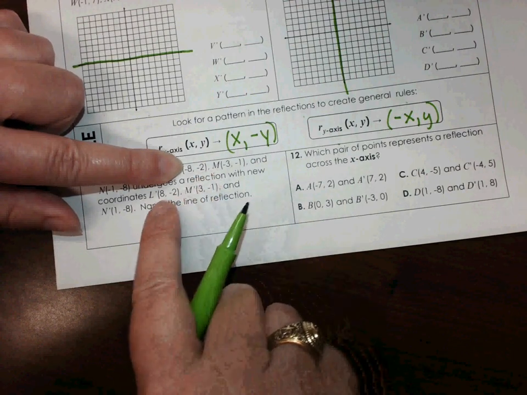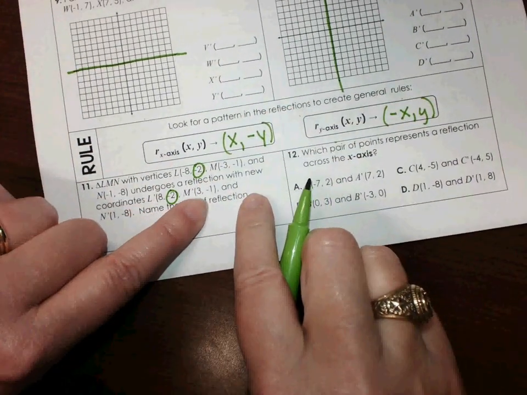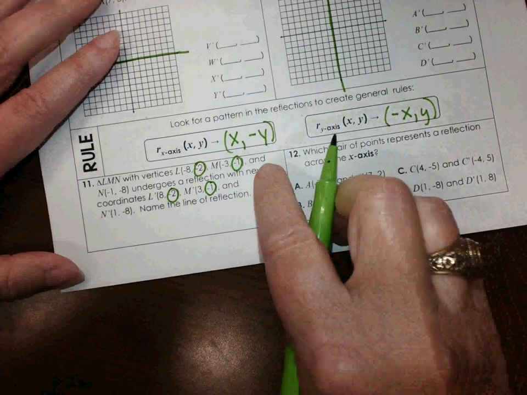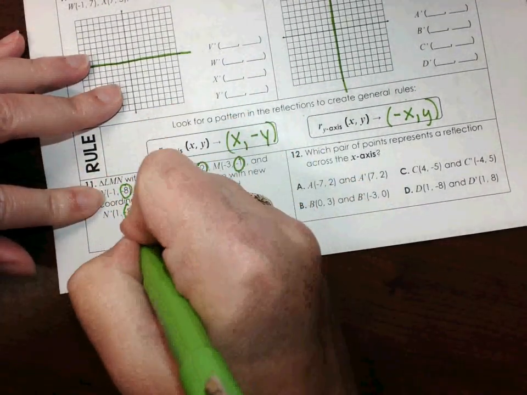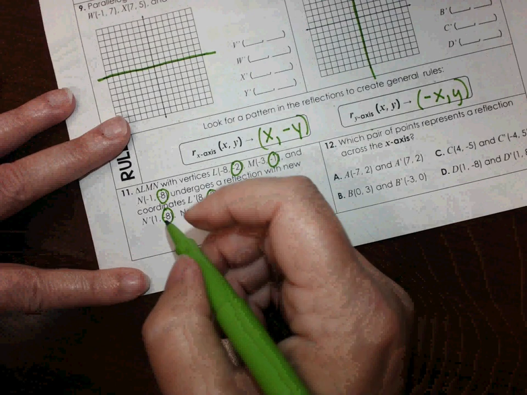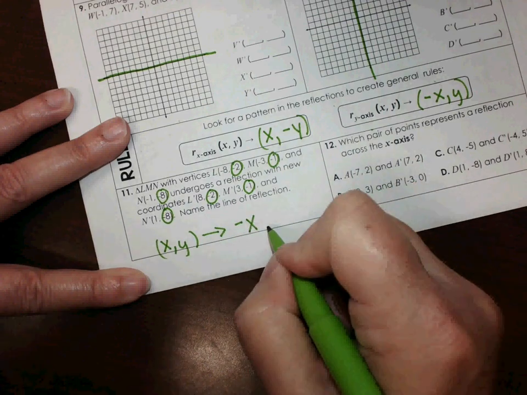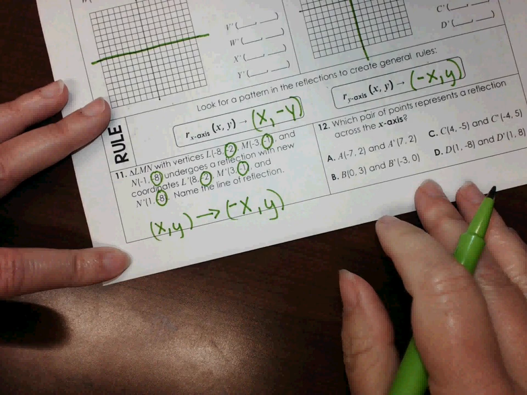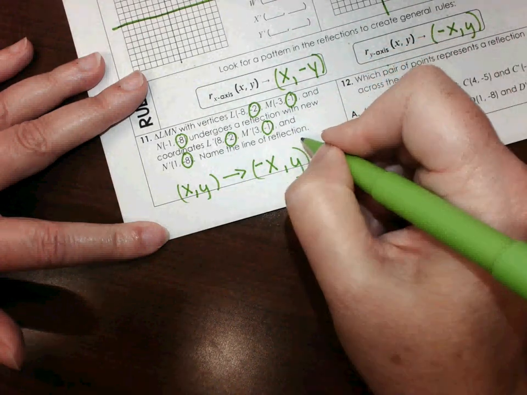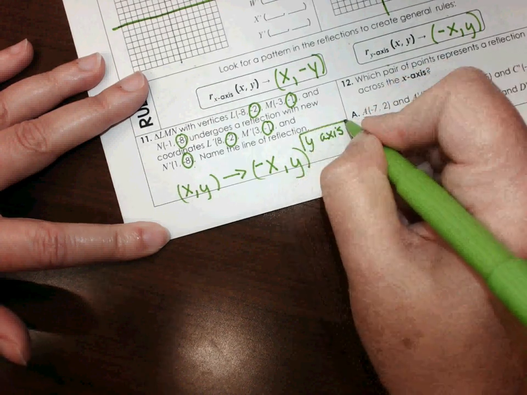We went from negative 8, negative 2 to 8, negative 2. So I'm seeing that the negative 2 stayed the same. 3 to negative 1, negative 3 to negative 1. I'm seeing the negative 1 stayed the same. Here the negative 8 stayed the same. So what I'm seeing is that the y value in every single coordinate pair stayed the same. So your rule would be the x is going to change signs. The y is going to stay the same. So the line of reflection is the one that stays the same. The y stayed the same. So the y-axis is the line of reflection.